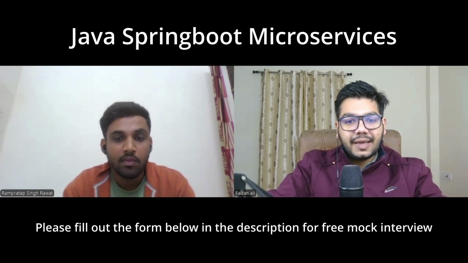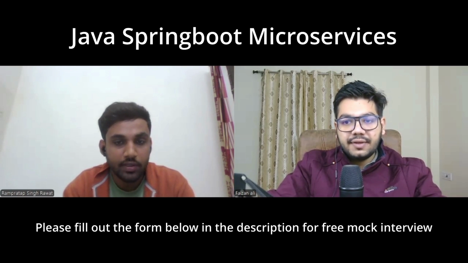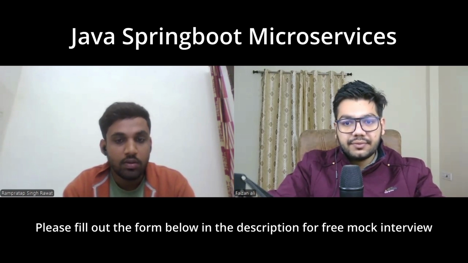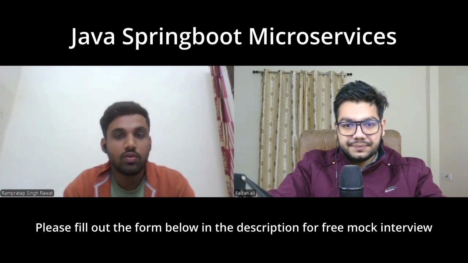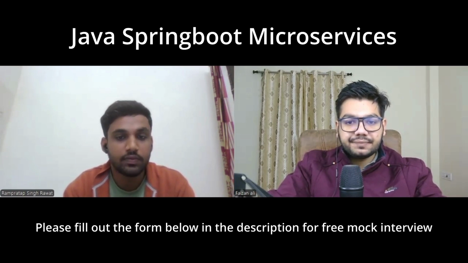Can you modify a final object reference in Java? Let's say we created an object as final, and now in future we want to change the reference, not the value, the reference. No, we cannot change it. It's a final keyword we are using. That's why we cannot change it.